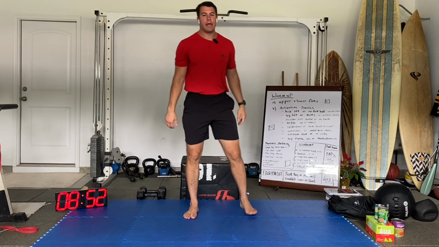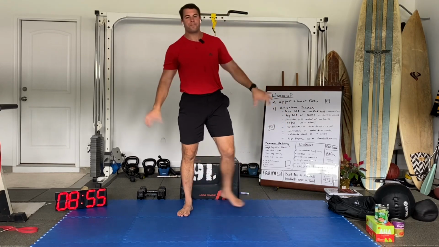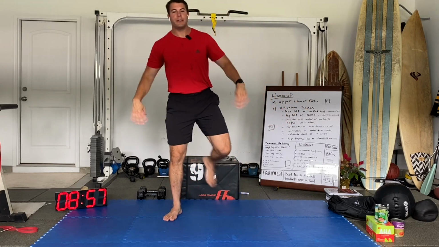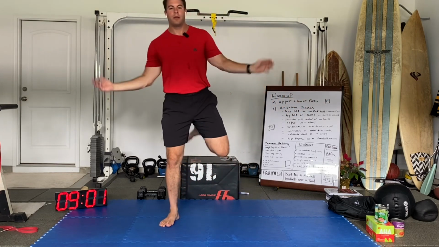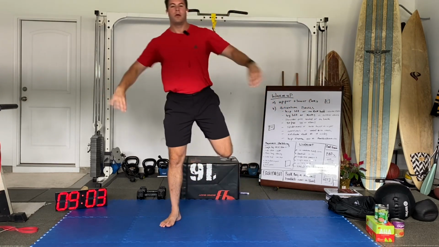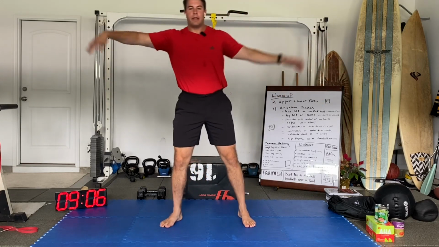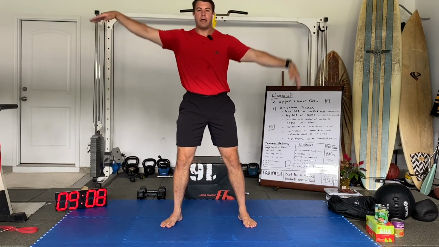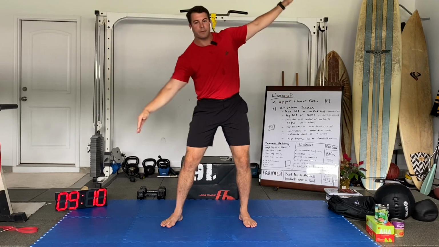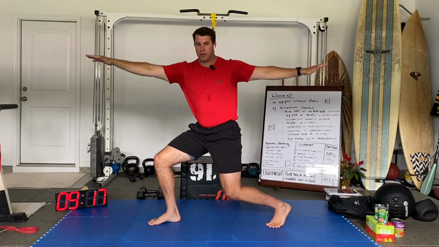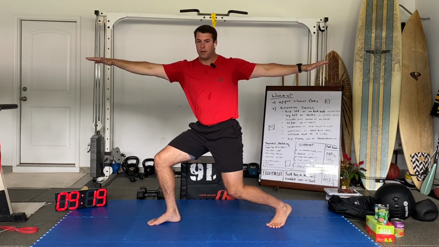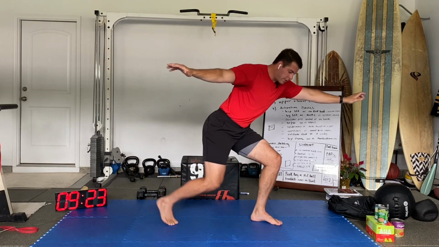All right, and relax. Okay, shake it out a little bit. Shake it out, bend those knees. Shake those hands if you're seated. Shake it all the way out. And then see if you can make a wave with the arms. Okay, and then see if you can pretend like you're surfing on a surfboard. Let's go ahead and switch to the other side of the surfboard.